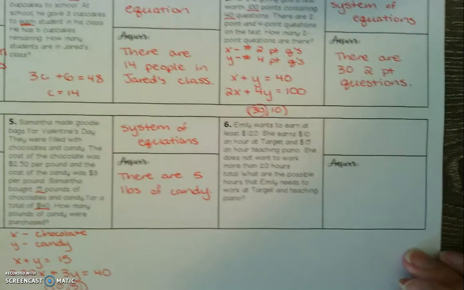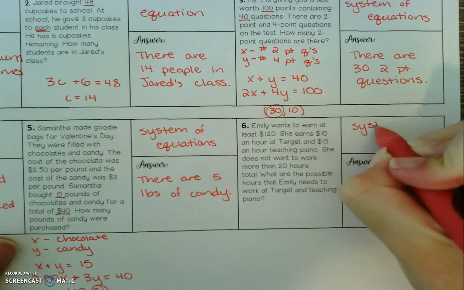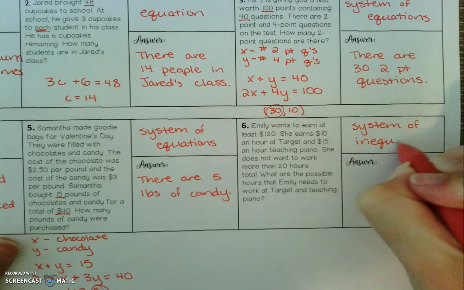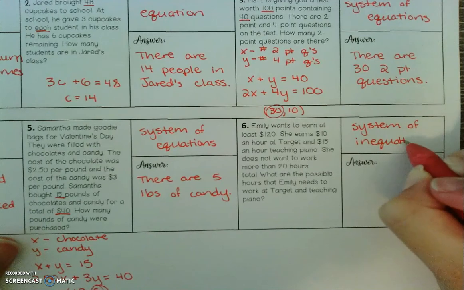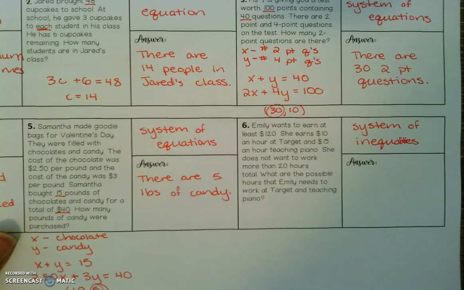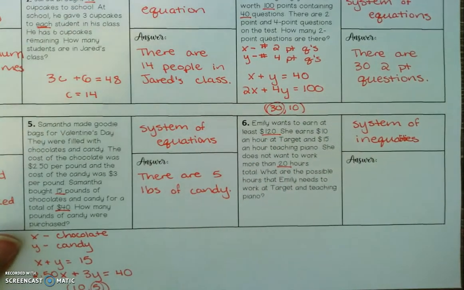This problem is an example of a system of inequalities. What tells me that this is a system is I have two different totals. So we have 120 and we have 20 hours.